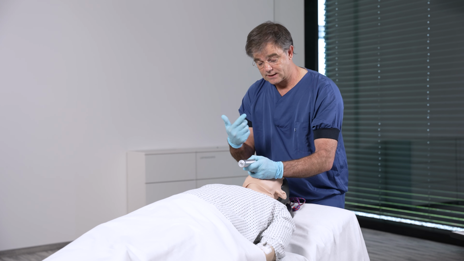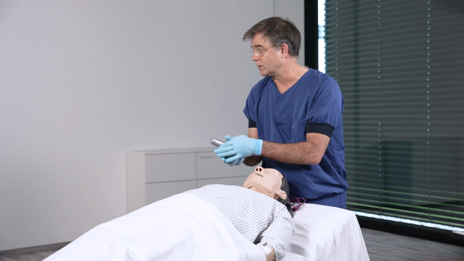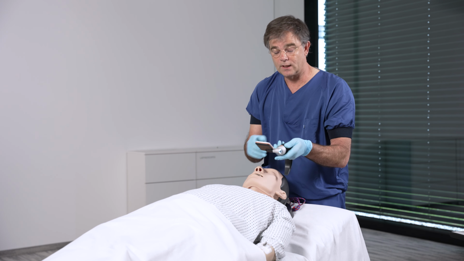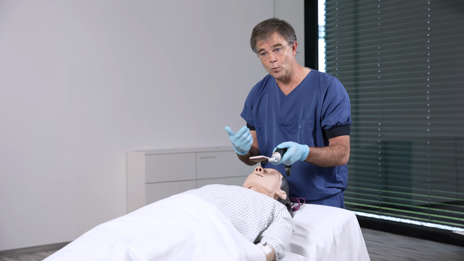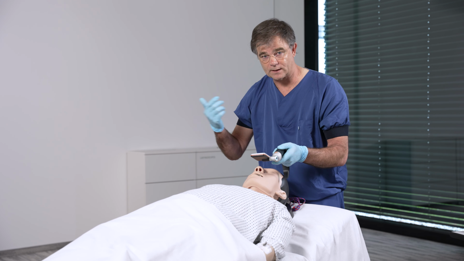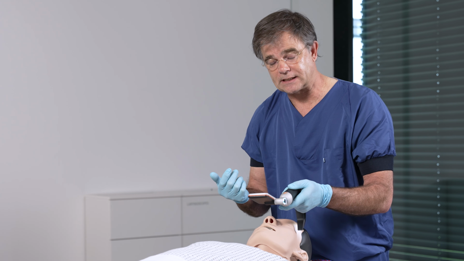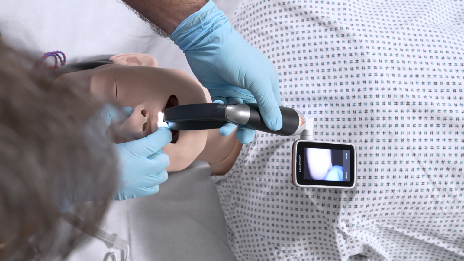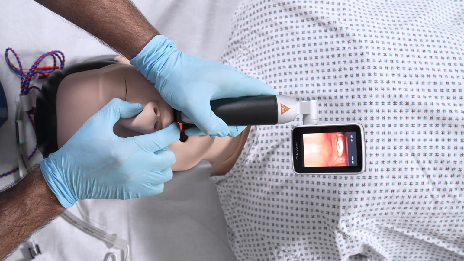If I exchange my laryngoscope for a video laryngoscope, thank you, I can use it and make this intubation a wee intubation. Everybody in the room, my assistant and even the surgeon, can see if intubation is done correctly. So I'll take the video laryngoscope, introduce it, and I'll get a nice view of the glottis.